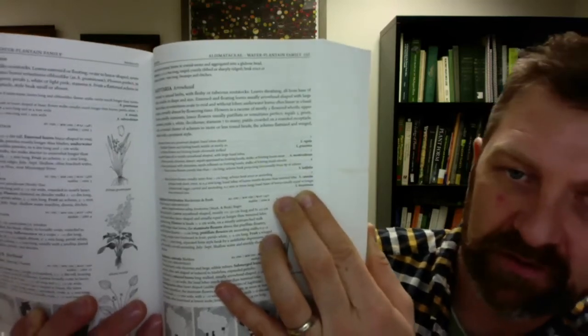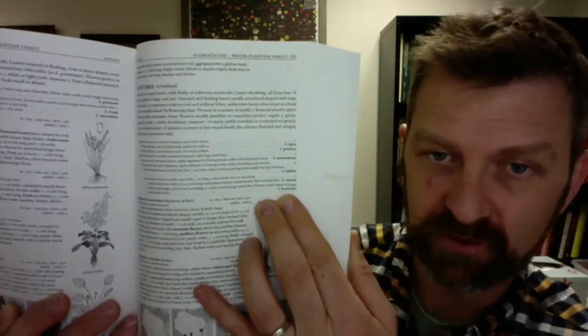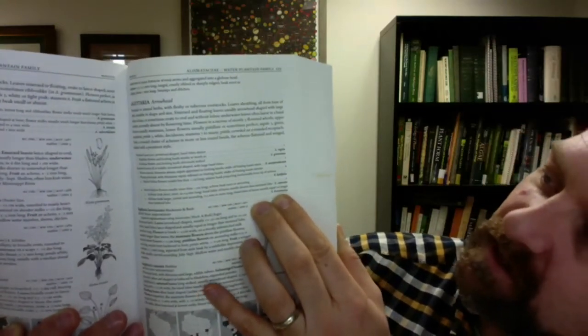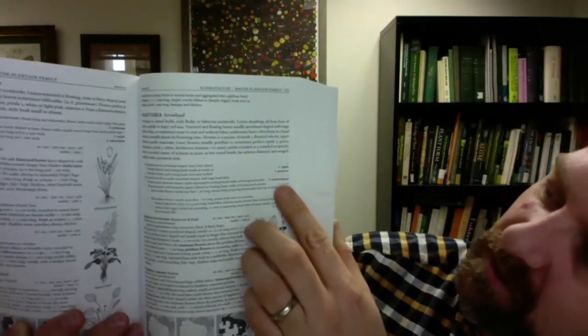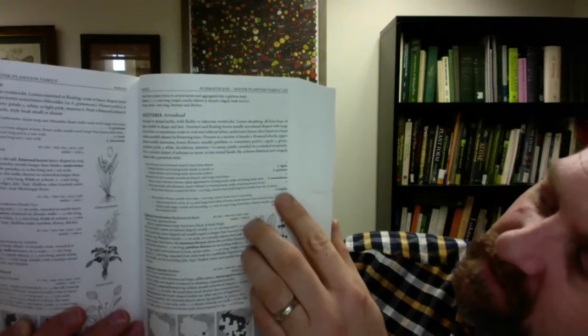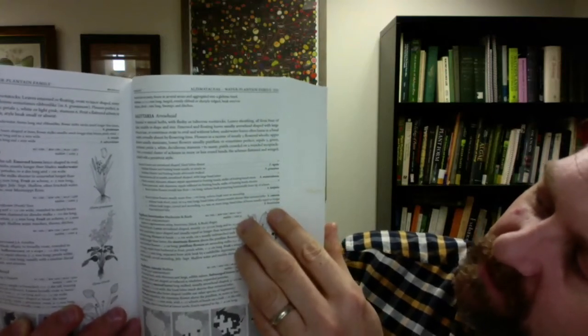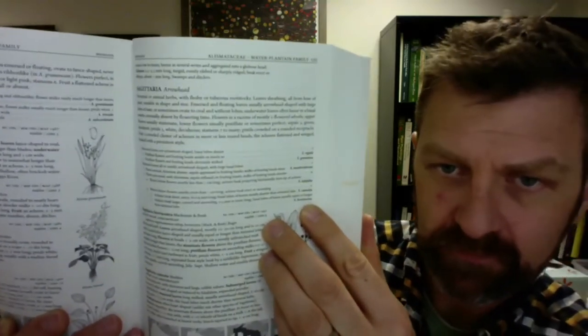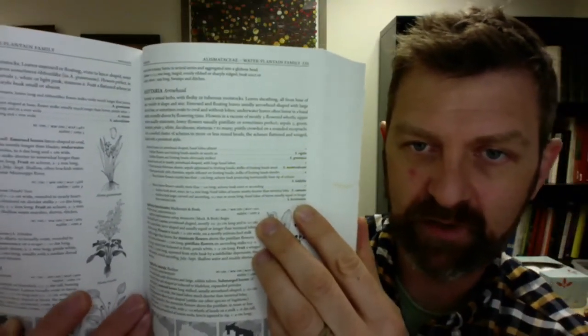Hoping this is an exercise that becomes useful for you as you're doing your own project. So this says Sagittaria rigida, Sagittaria graminea, Sagittaria montevidensis, Sagittaria latifolia, Sagittaria cuneata, and Sagittaria brevirostra. So I'll make a list of these somewhere.